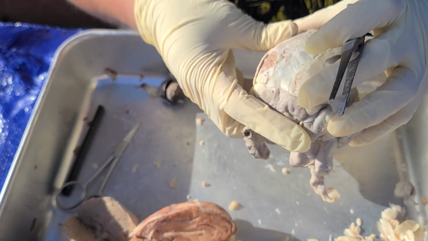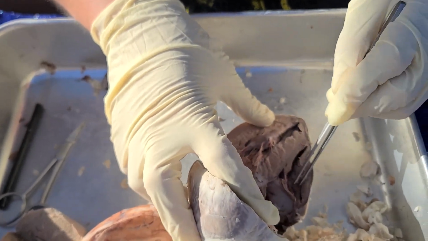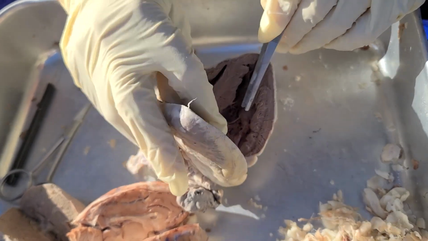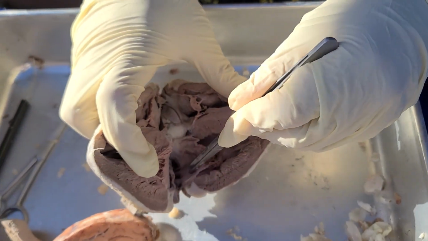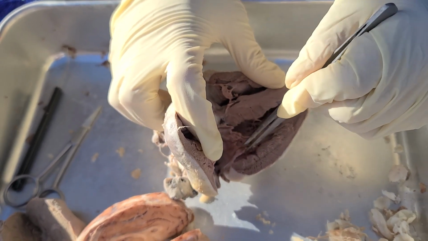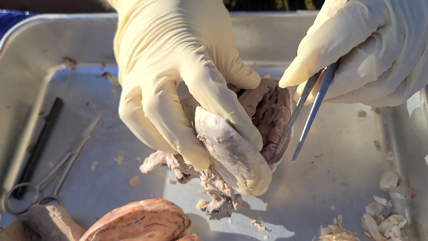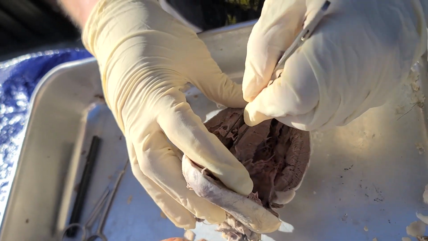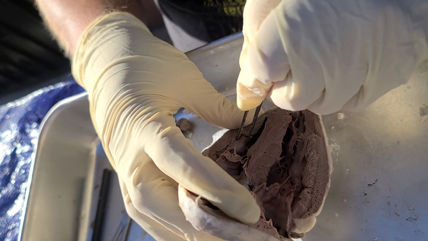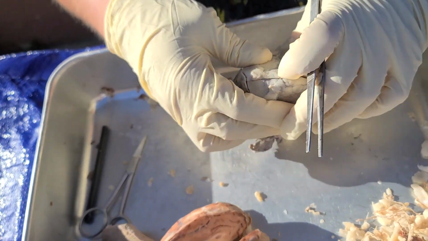We have the right and left atria, which, if we open it up, this is the right and left, but if we turn it over, left and right. So we have the left atrium, the left bicuspid valve, also called the mitral valve, the chordae tendineae, and the papillary muscles. For the right, same thing as well: the right atrium, right tricuspid valve, chordae tendineae, papillary muscles. That'll be it for the heart.